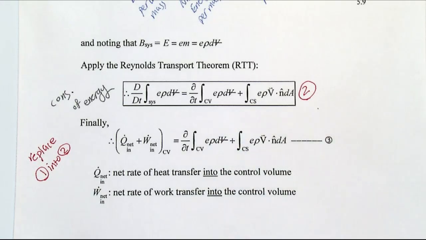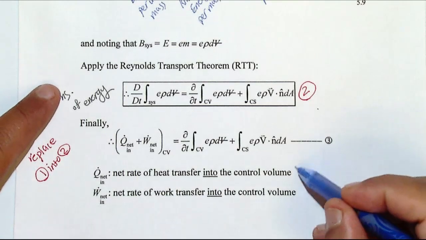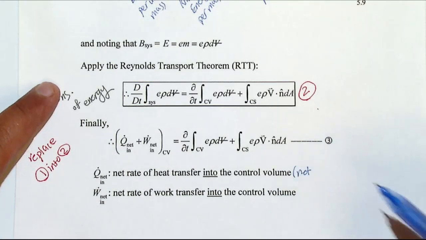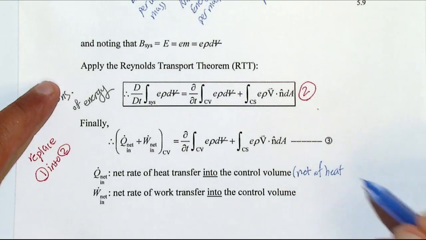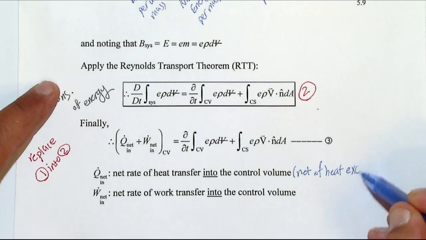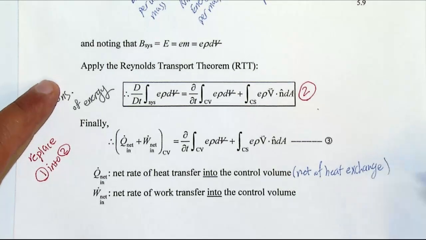So what does Q dot N mean? The net rate of heat transfer into the control volume. It could be defined as the net heat exchanged between your control volume and surroundings.